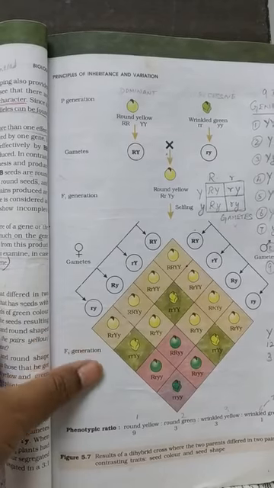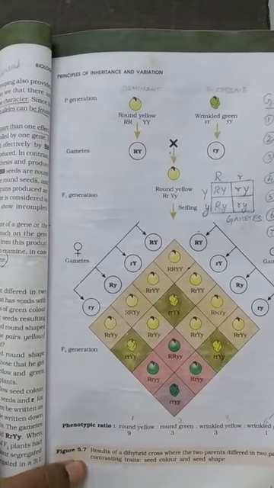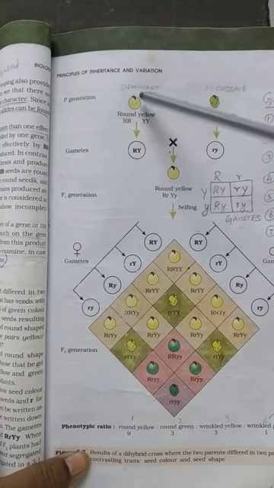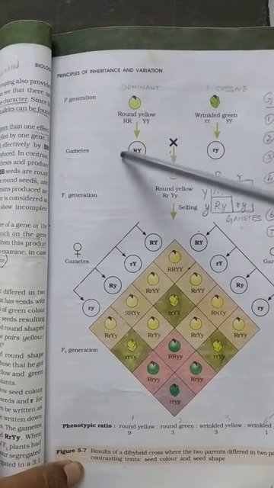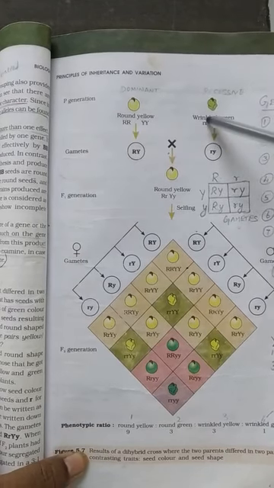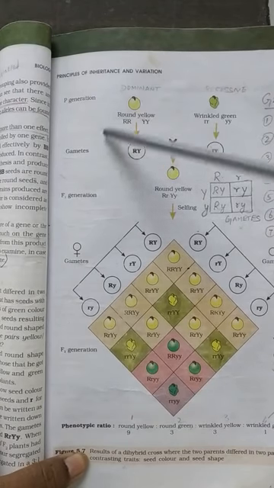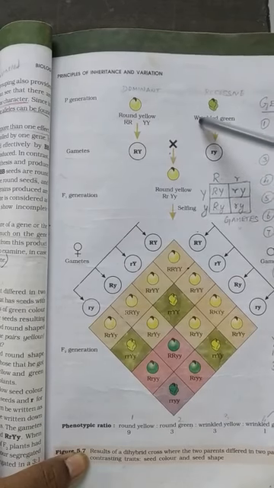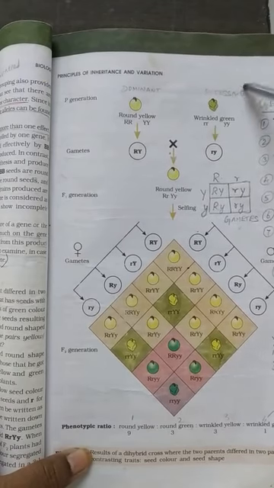Look at page number 79 in your NCERT book. This is the result of a dihybrid cross, where two parents differ in two pairs of contrasting traits, round and wrinkled, and yellow and green. So he crossbred a plant having round and yellow seeds with one having wrinkled and green seeds. One character is the dominant one and the other is recessive.